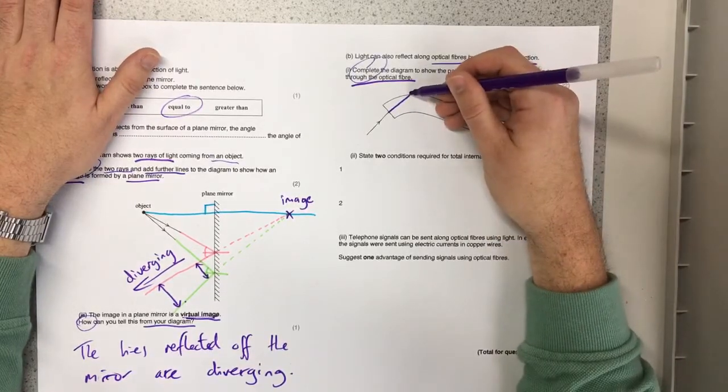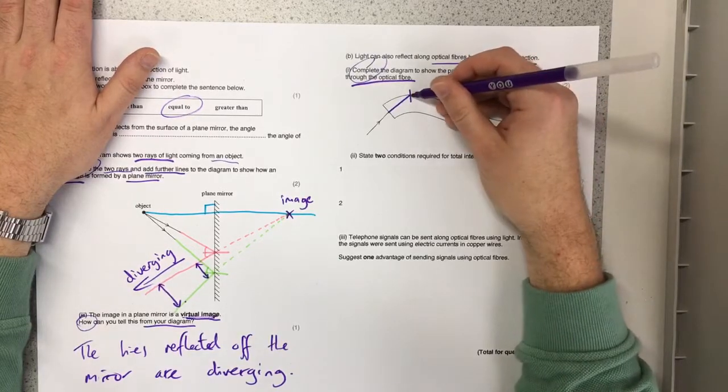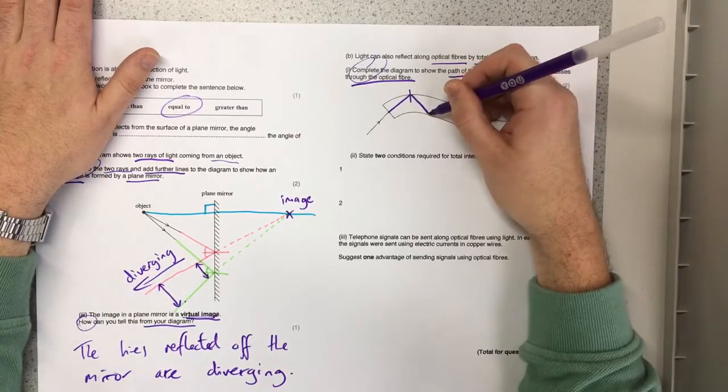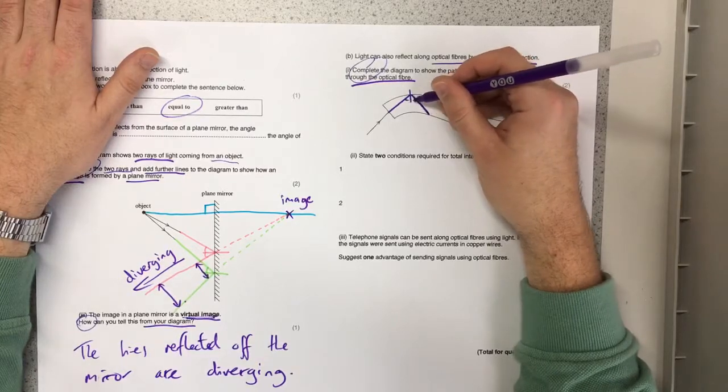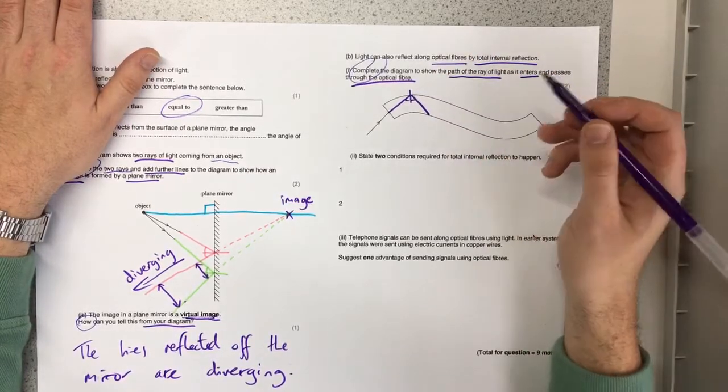Now, you'd be sensible to draw a normal here so that you get a decent reflection at that point where, again, the angle of incidence is equal to the angle of reflection.